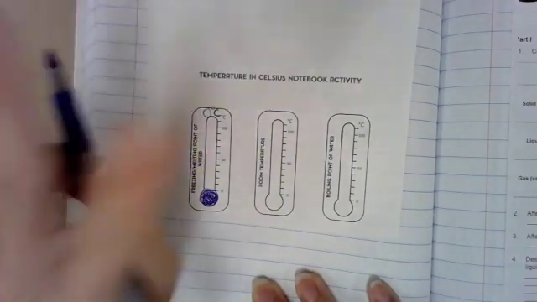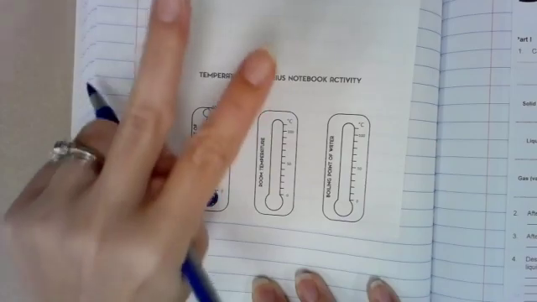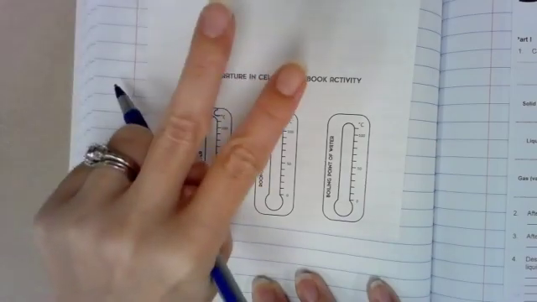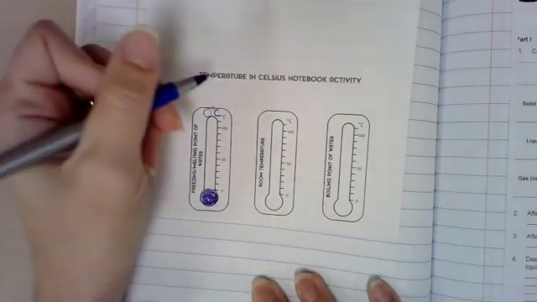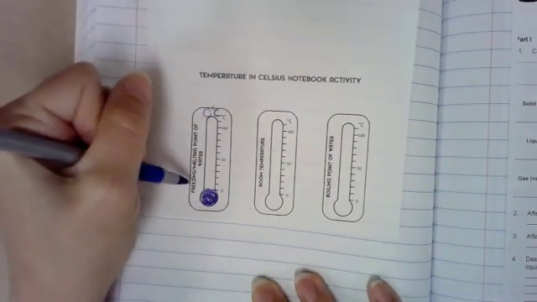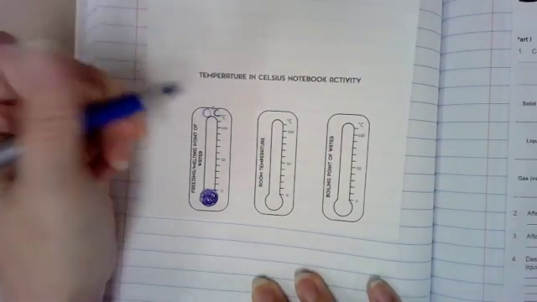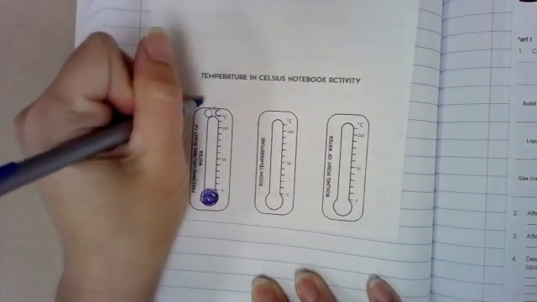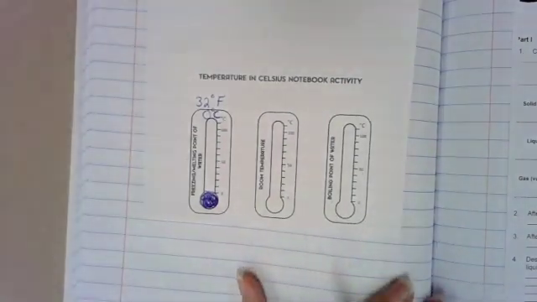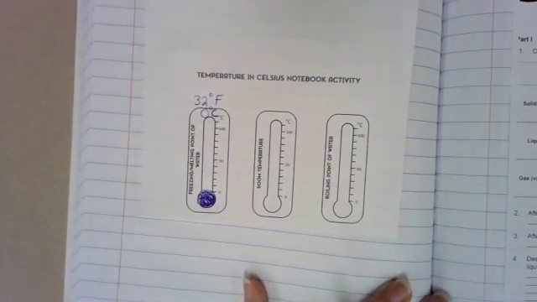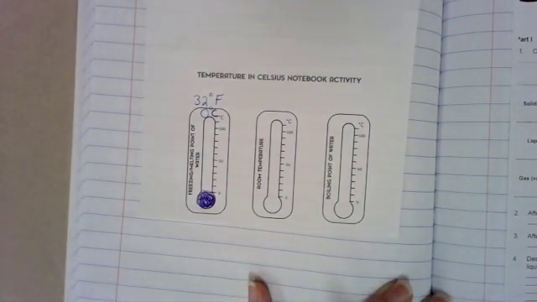So there are two temperatures that we can measure how hot or cold something is in, the Celsius scale and also the Fahrenheit scale. So you need to know that water freezes or melts at 0 degrees Celsius, but it also freezes or melts at 32 degrees Fahrenheit. Now you're not going to shade this thermometer to 32 because it is a Celsius thermometer, but you do need to write 32 on it.